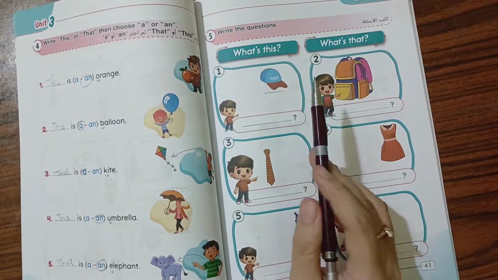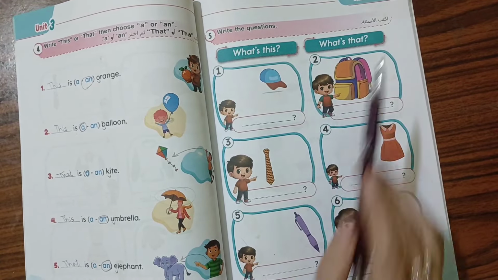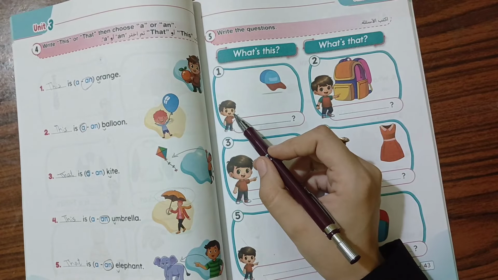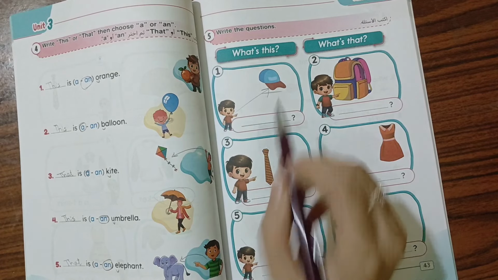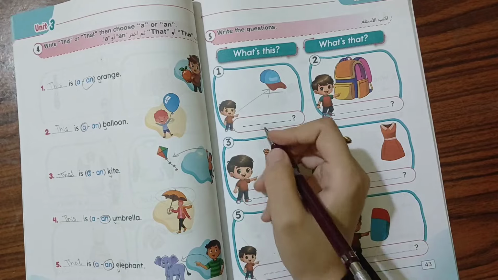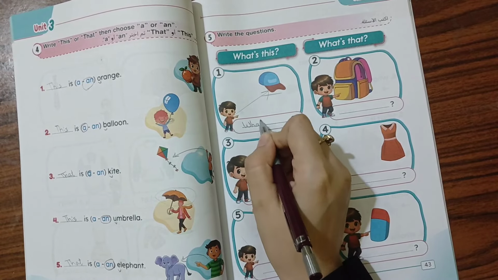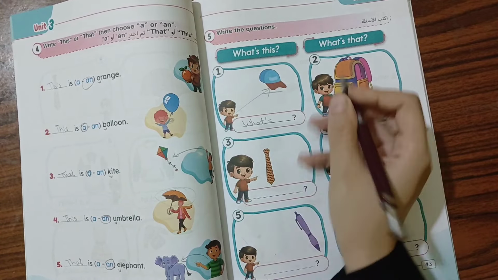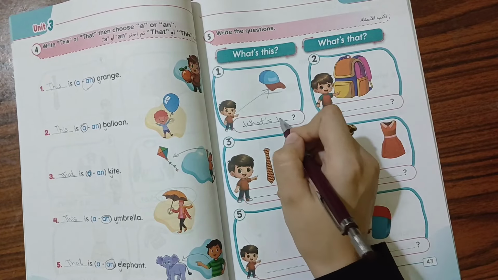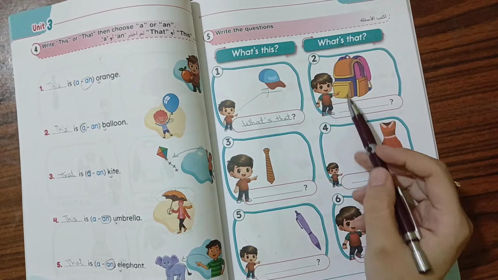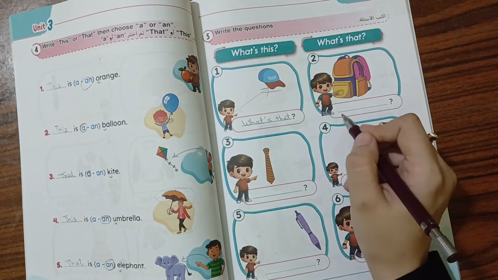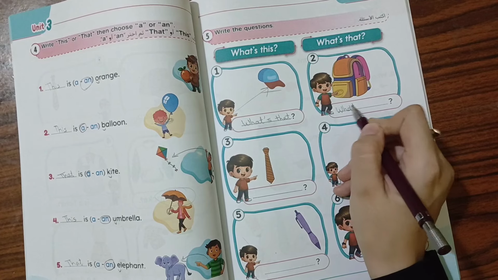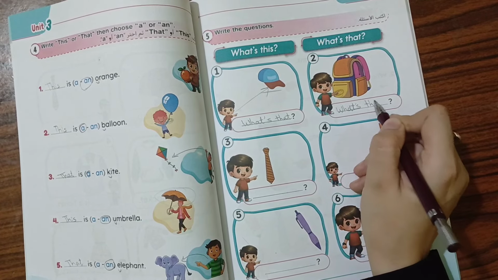Write the questions. What this or what that? Look at the hat or the cap. It's far. So we're going to write what that. What is that? Or what's that? Question number 2. The bag is near. So what is this? Perfect. What's this?